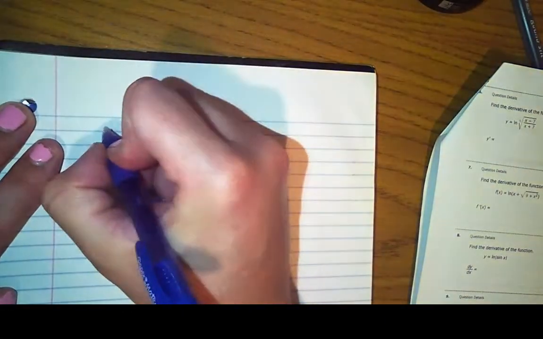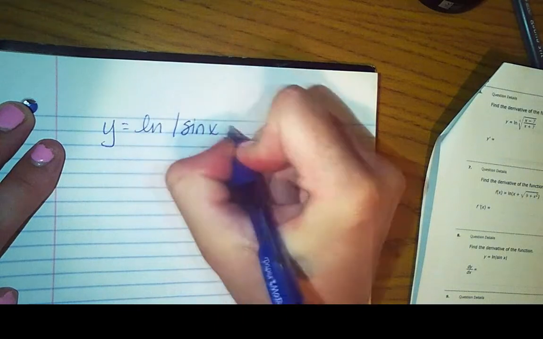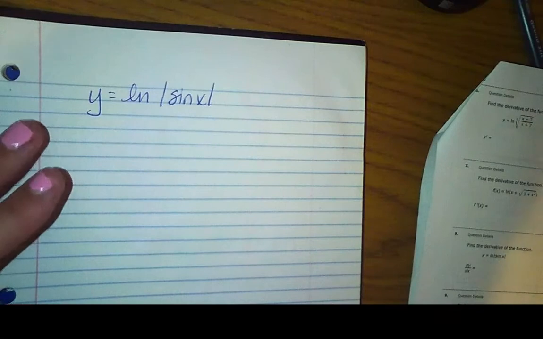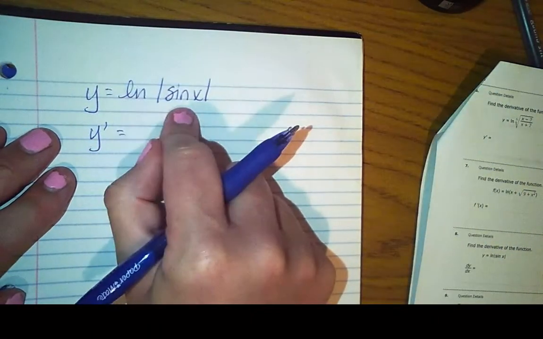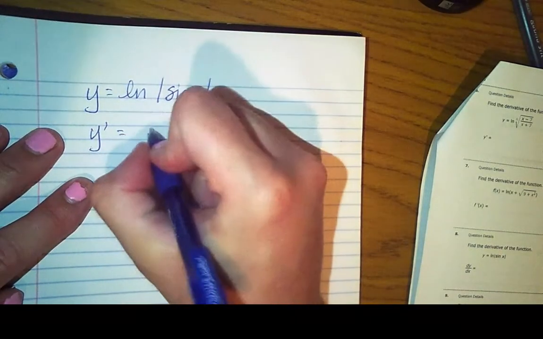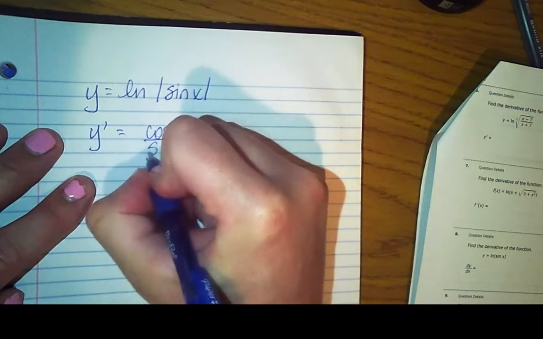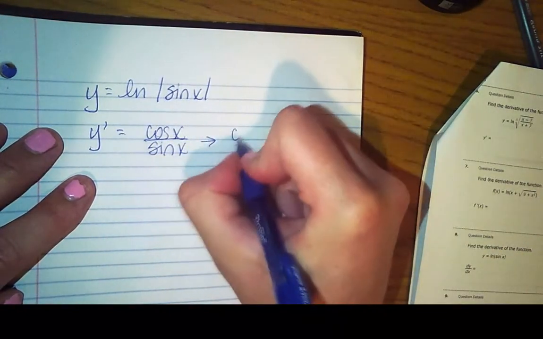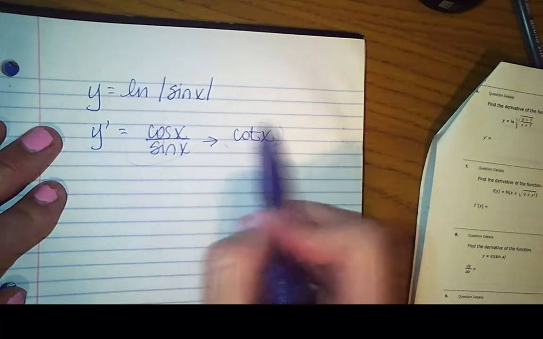So I've got y equals the natural log of the absolute value of sine x. I would like to take that thing's derivative. The derivative of a natural log is the derivative of the argument. Well, what's the derivative of sine? It is cosine, over the argument itself, which is sine. Well, what is cosine over sine? It is cotangent. So you can leave it like this, or the simplified form is going to be this.